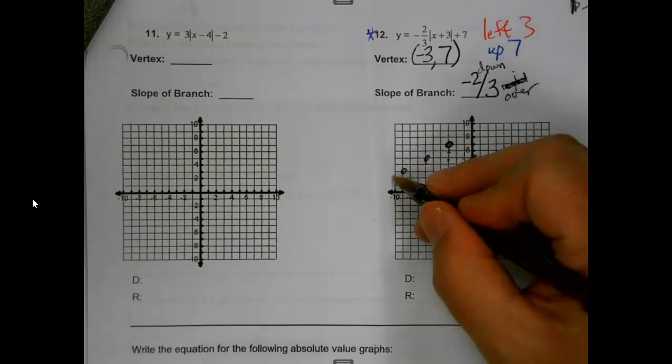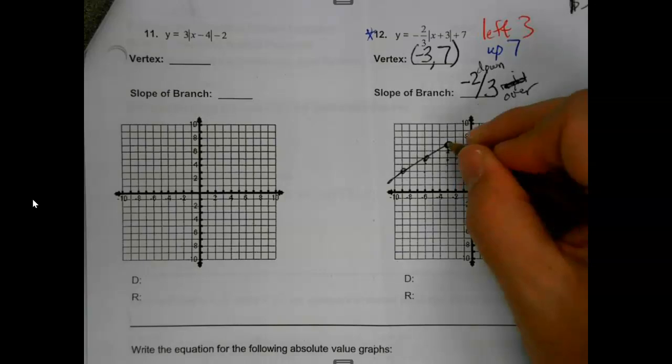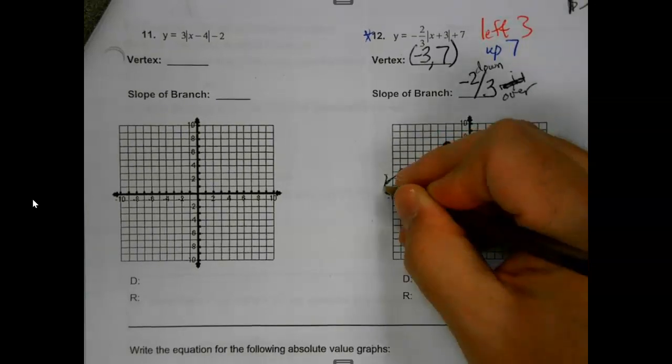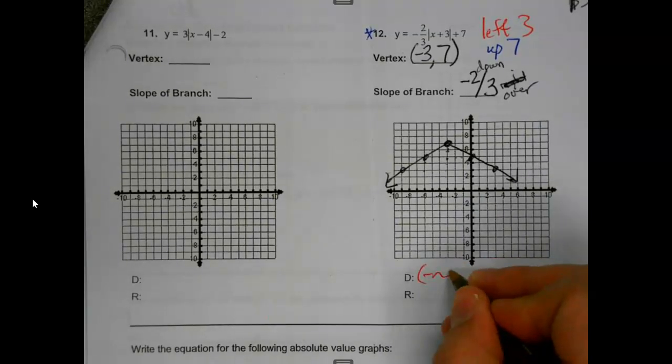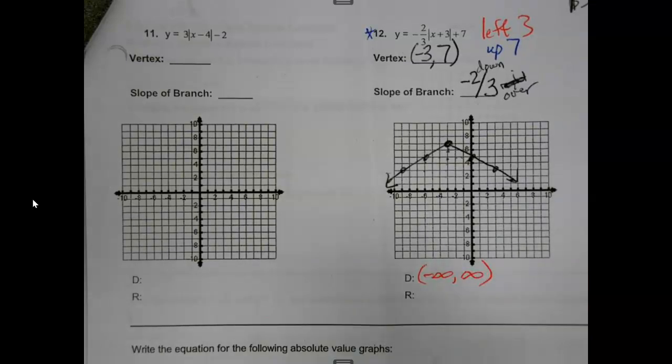So you can see why we like to call it the slope of the branch. If it's a whole number, we do it over 1. But if it's a fraction, we're just going to roll with it the way that it is. And what I'm hoping by the end of tomorrow, when we look at this again, is that it's going to be something kind of easy to work with. So we got that.